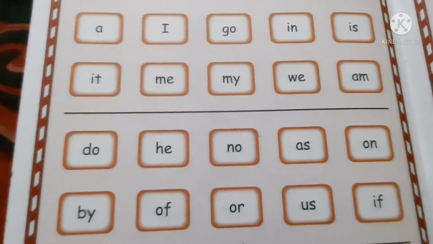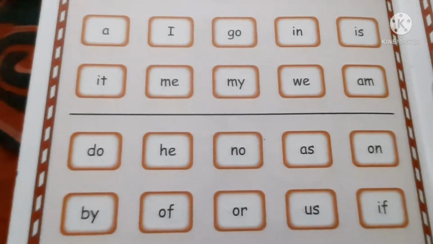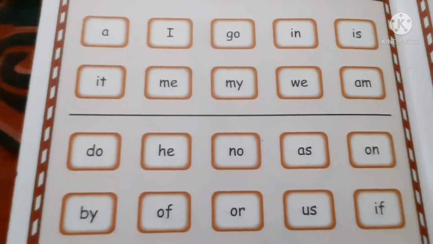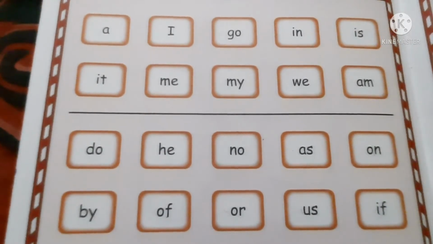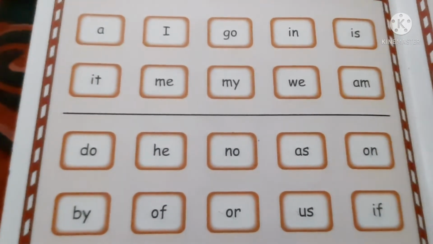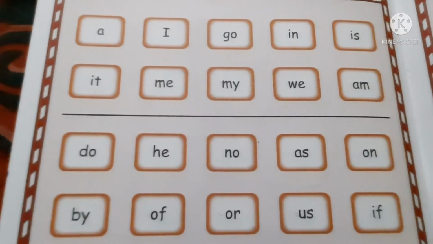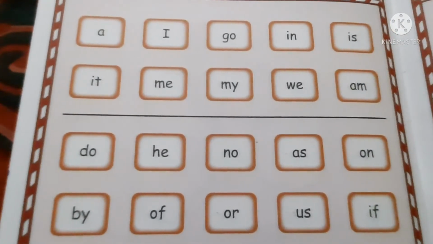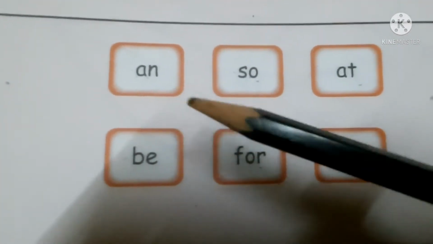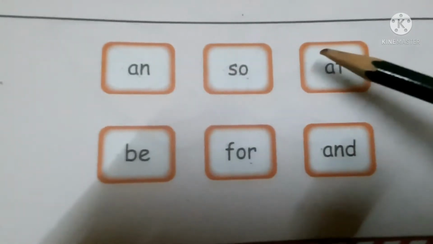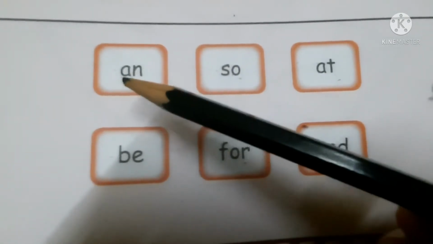So dear parents, if you remember, we have already read these 20 sight words in 2 different videos. You can go back to my channel and check the videos on how to read the sight words and how to make the kid read the sight words. Today we will learn the next 10 sight words, which is the third set of sight words. So dear parents, in this video we'll be learning these 6 sight words. So let's know how to read them.